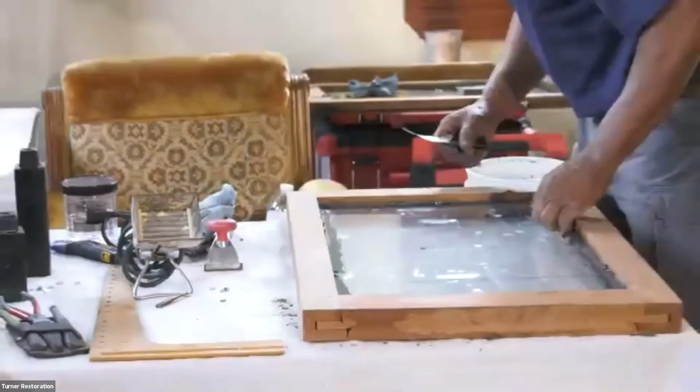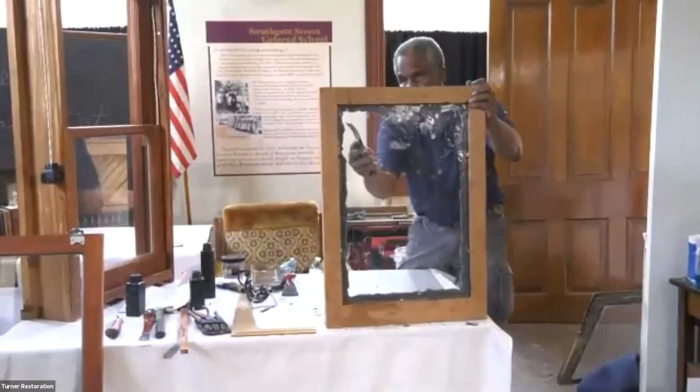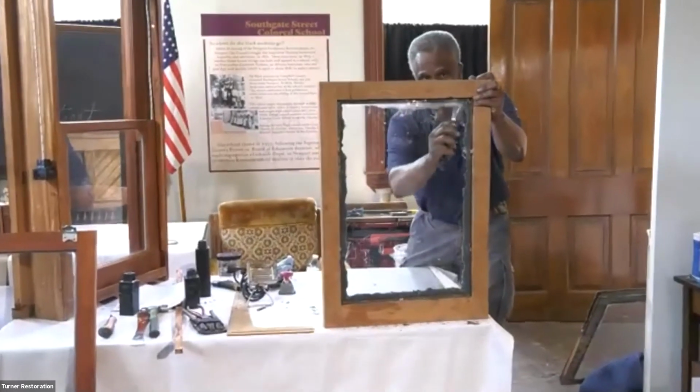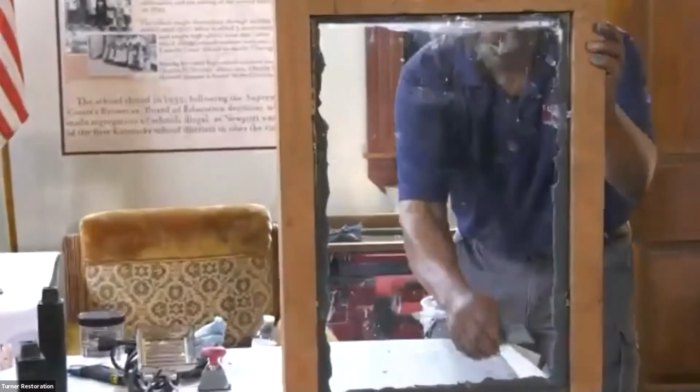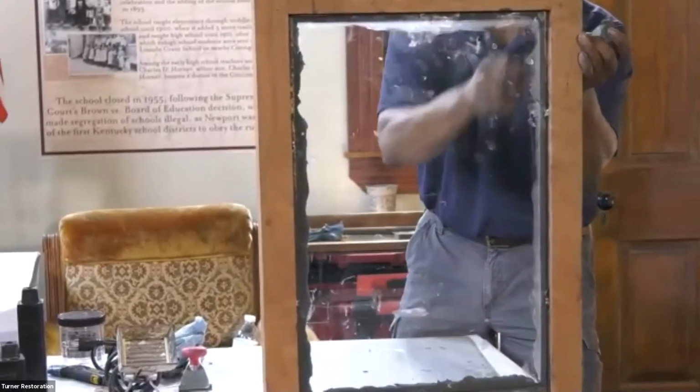Now, for the cleanup from the other side, we want to clean glazing off the inside.